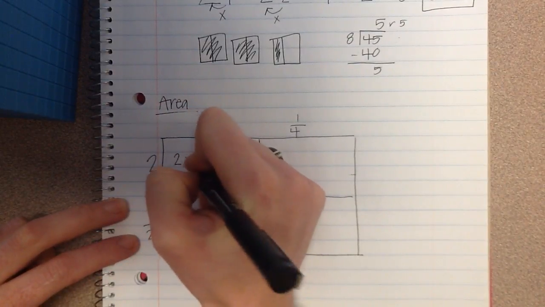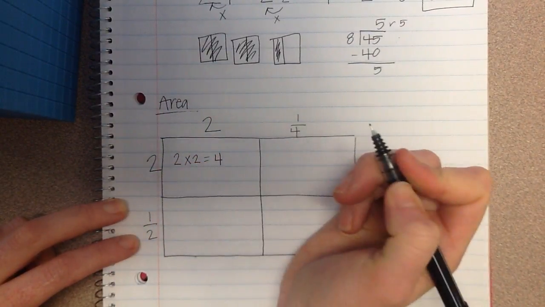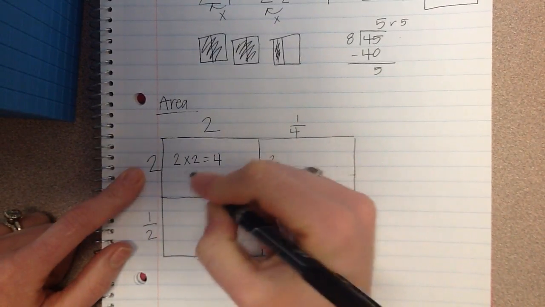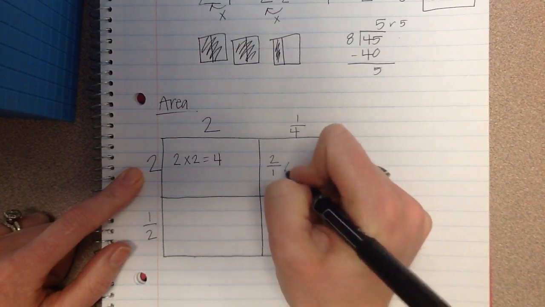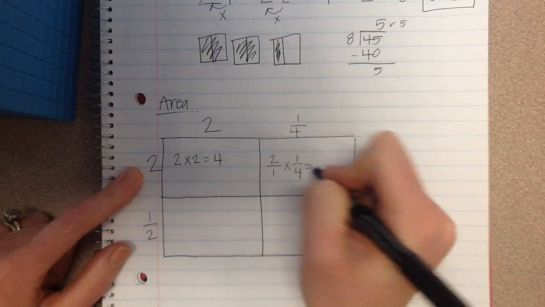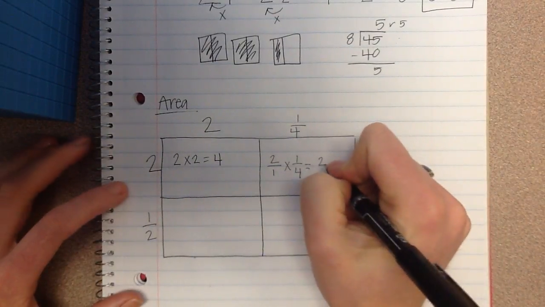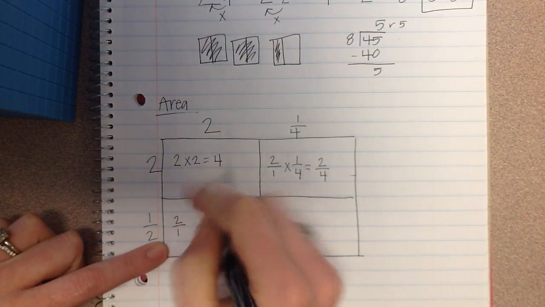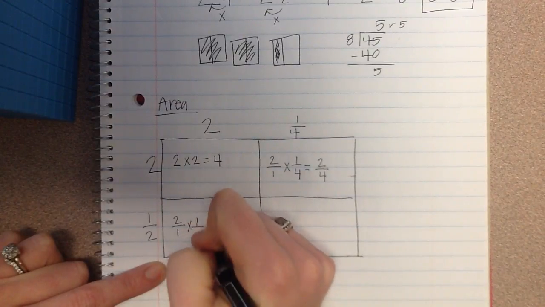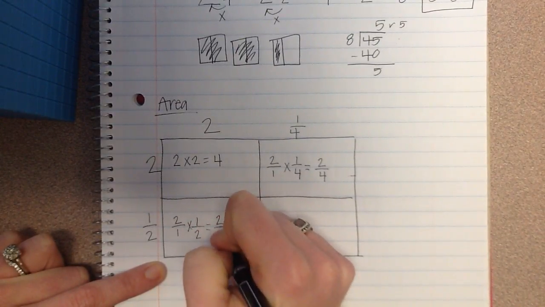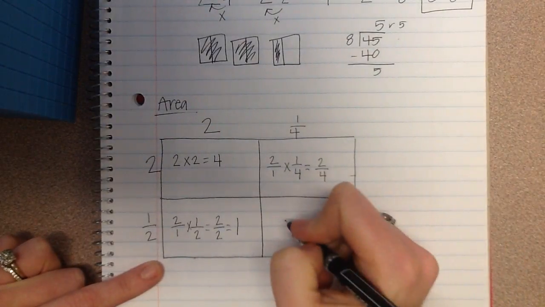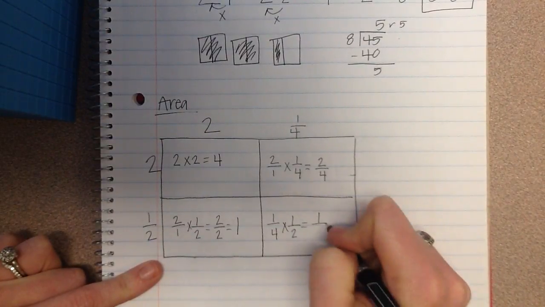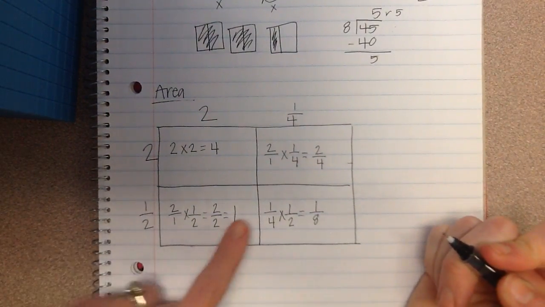So here is 2 times 2 equals 4. 2 over 1, because remember, a whole number equals that number over 1. So here I'm matching here, get 2/4. Here I have 2 over 1, that's here, times 1/2. And then here I have 1/4 times 1/2. Okay, I just multiplied straight across.